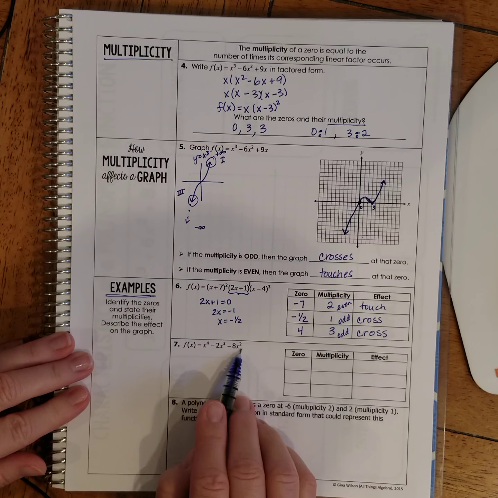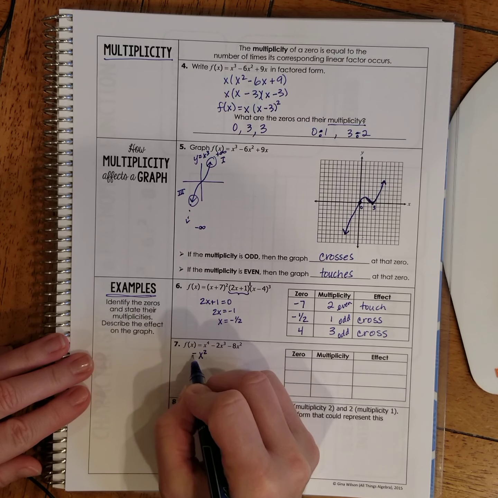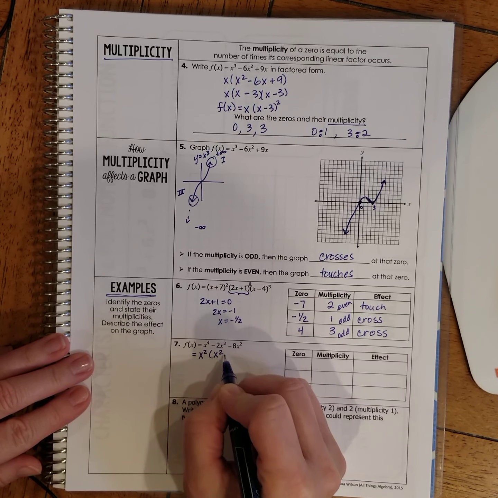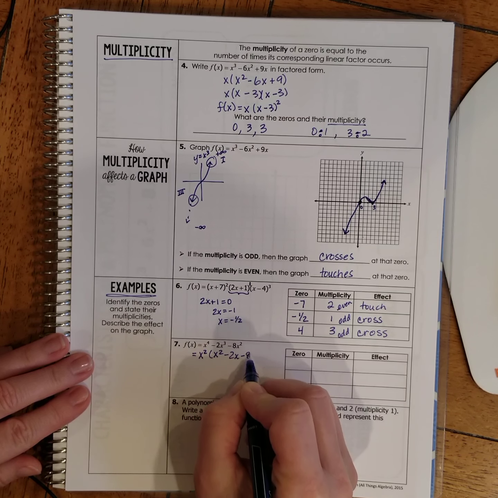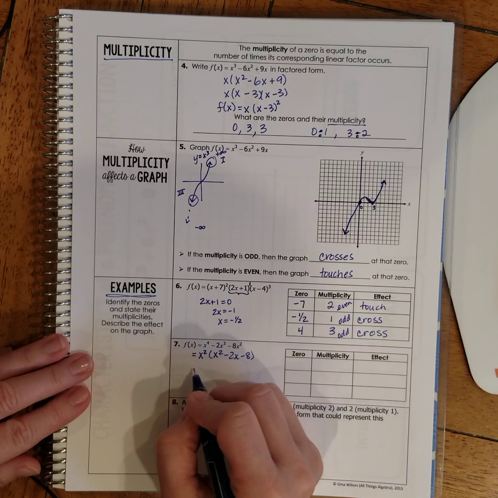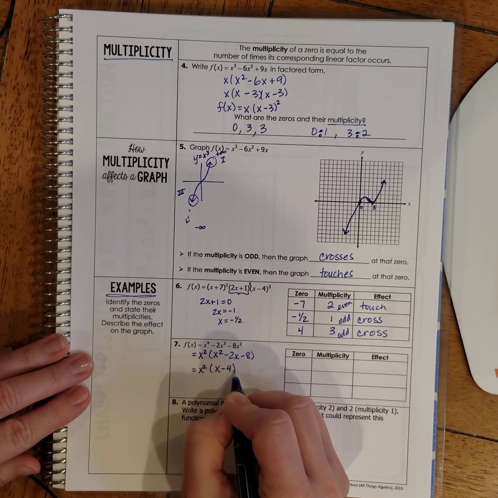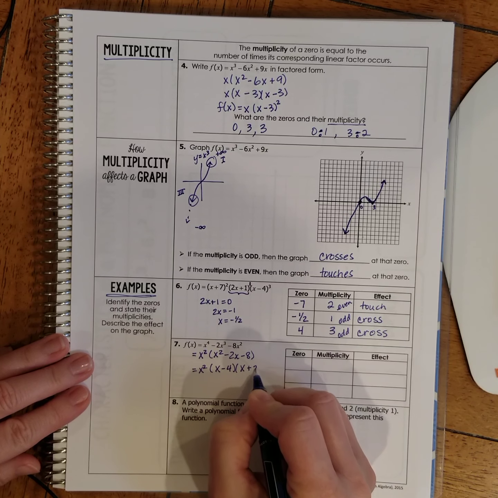We need to put this into factored form. So we'll look for our GCF, which is x squared. And we're going to get x squared minus 2x minus 8. Two numbers that multiply to negative 8 but add to negative 2. I think that's going to be minus 4 and plus 2.